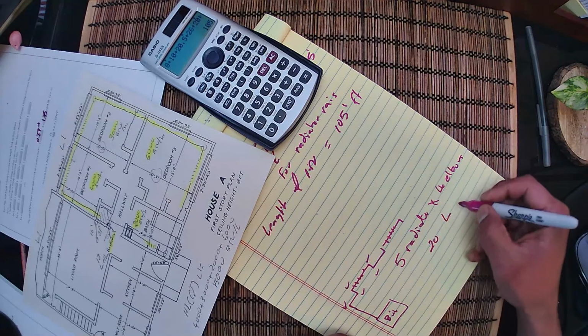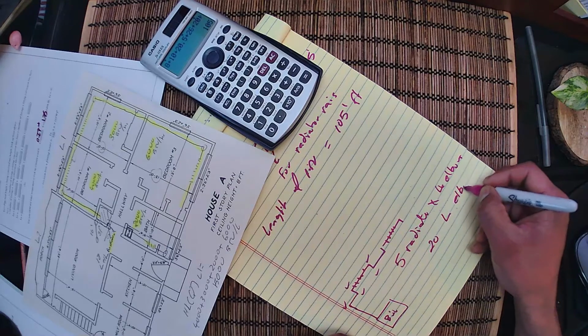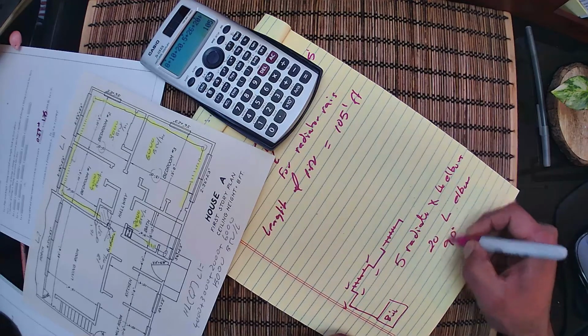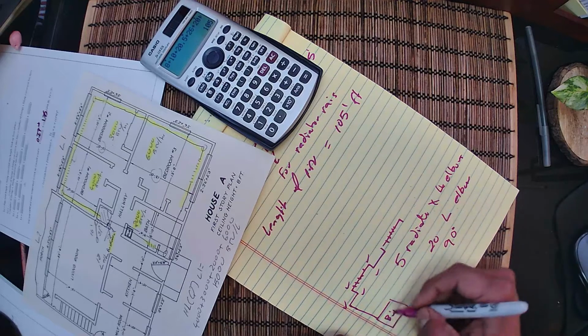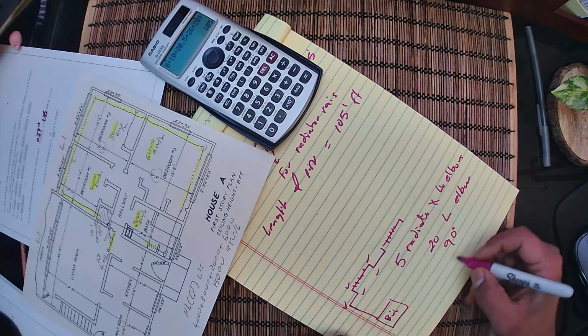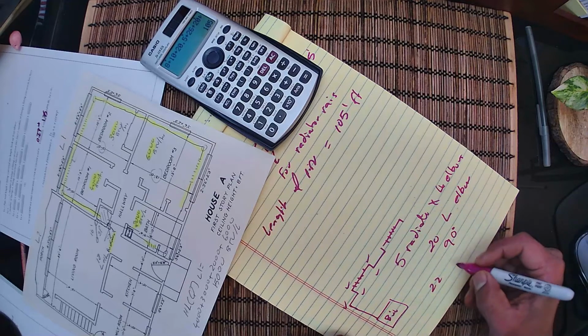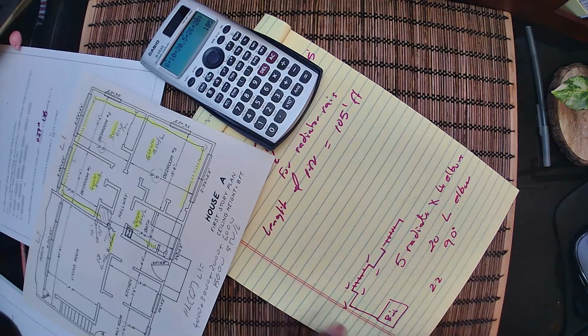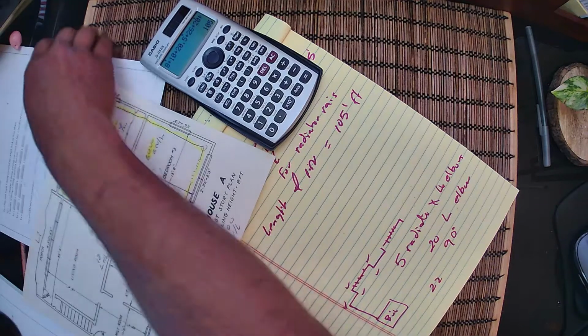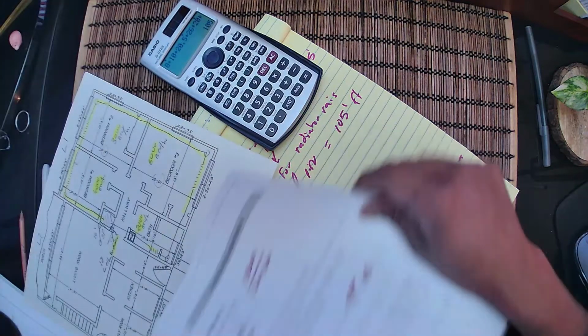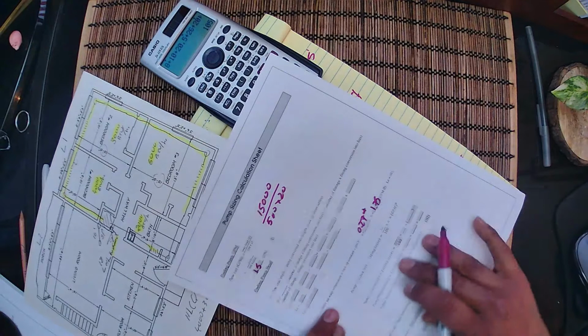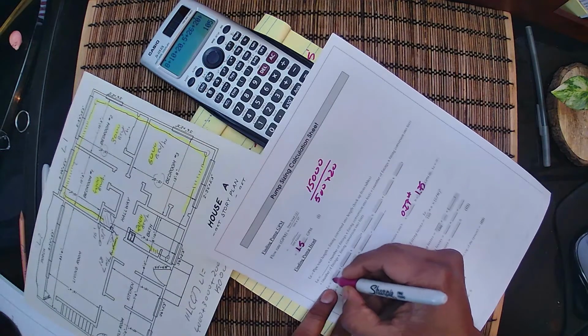That is 20 elbows, which are 90 degrees. And we'll add 2 more for the boiler, so let's say 22 elbows. Converting that into feet, so that will go into this sheet over here.